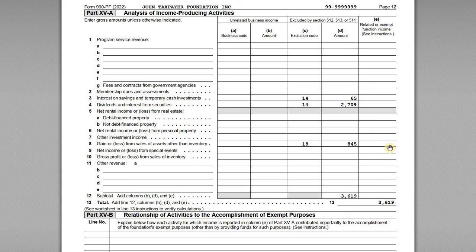If you had an operating foundation, then you would see items reported in column E, but with non-operating foundations, you generally are not going to see anything here. But UBI could happen to both. So depending on the type of investments you make, we often see it come because you're invested in a pass-through entity. So you get a K-1 from a partnership.